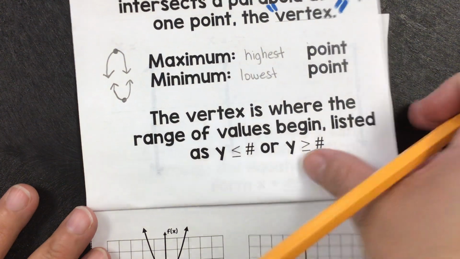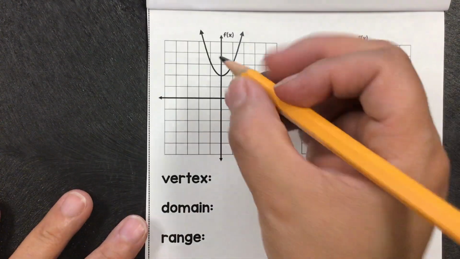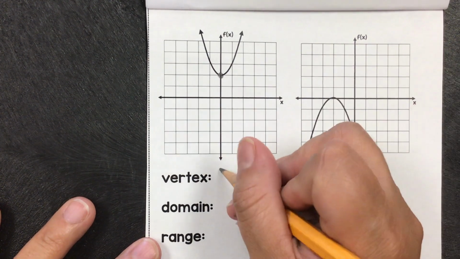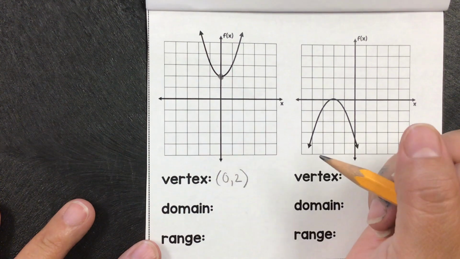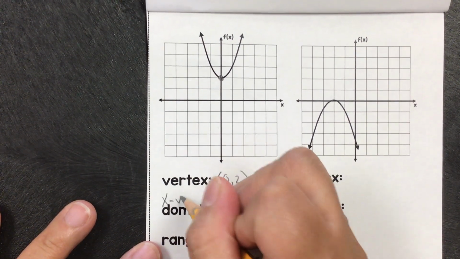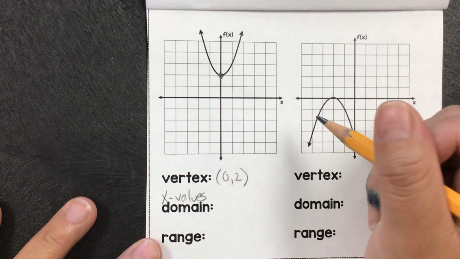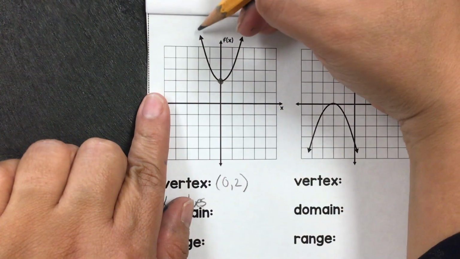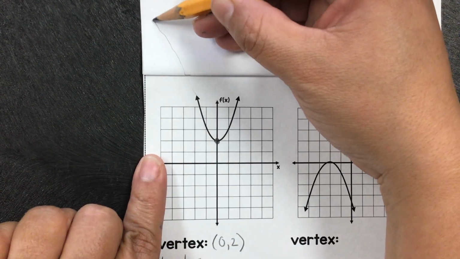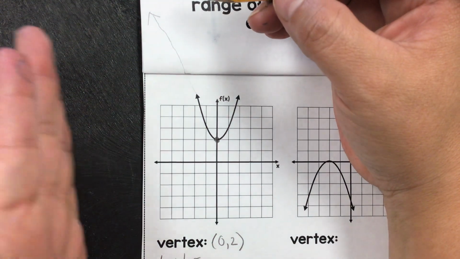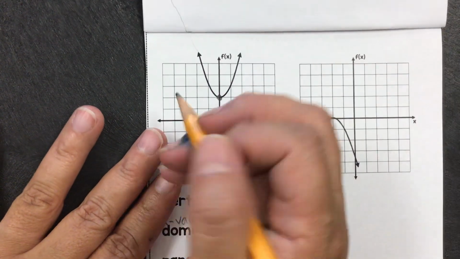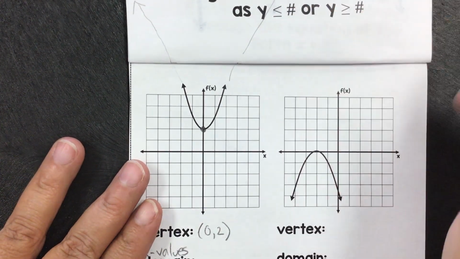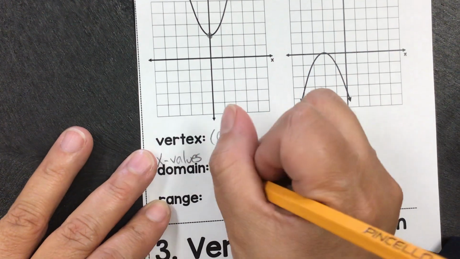So let me explain that part. We first need to find the vertex. The vertex is that point where it's a maximum or a minimum. This one is 0, 2. And then the domain are x values. Don't forget that this thing keeps going on forever up and it separates. That means we could have any x value from the left to the right, and this keeps going up and it gets separated. That means the domain is all real numbers.